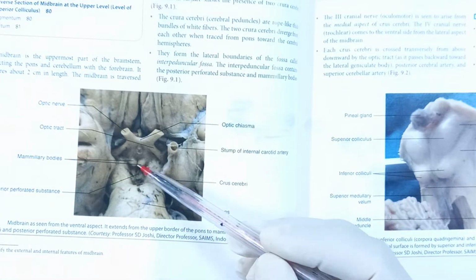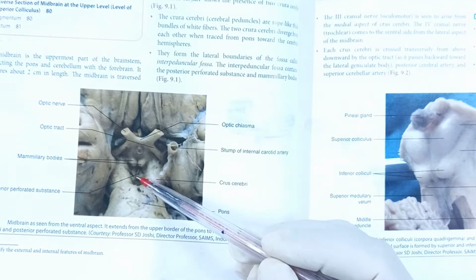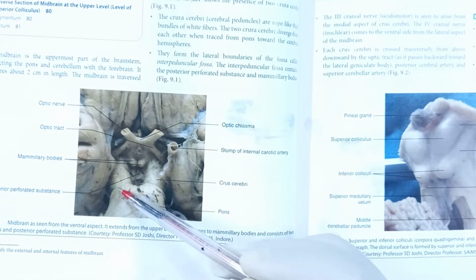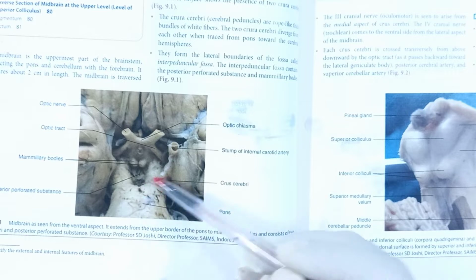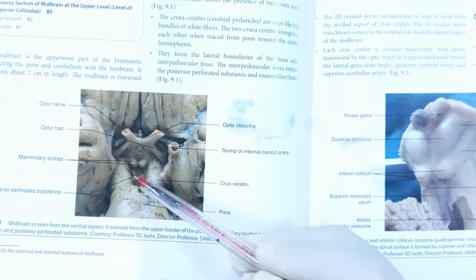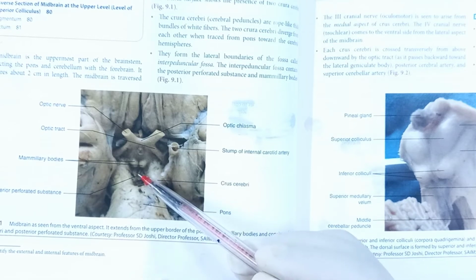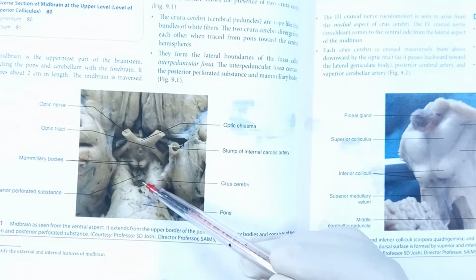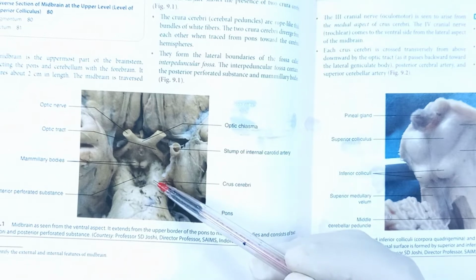In between the crura cerebri, this area which is in depression is called the posterior perforated substance, located just above the upper margin of the pons. This is the pons, its upper margin, and these are the two crus cerebri diverging as they go. Now this crus cerebri and the posterior perforated substance, okay, these are the part of the midbrain as seen from the ventral aspect. And I told you that the opposite surface, the posterior surface, will be entirely different.